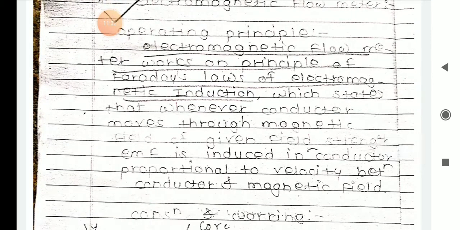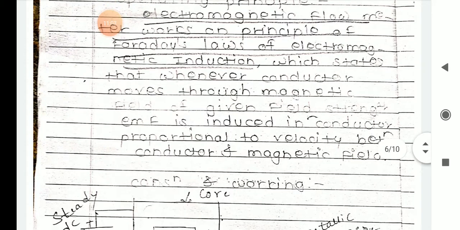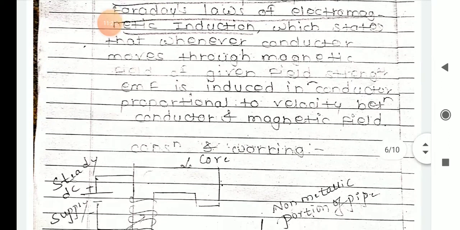Electromagnetic flow meters work on the principle of Faraday's laws of electromagnetic induction, which states that whenever a conductor moves through the magnetic field of a given field strength, EMF is induced in the conductor proportional to the velocity between the conductor and the magnetic field.